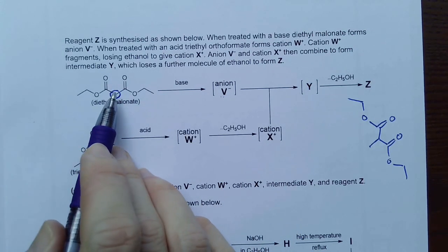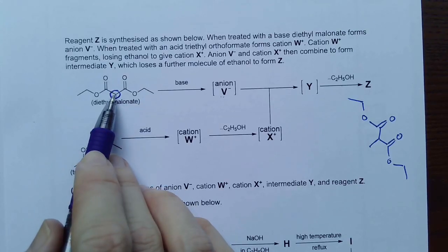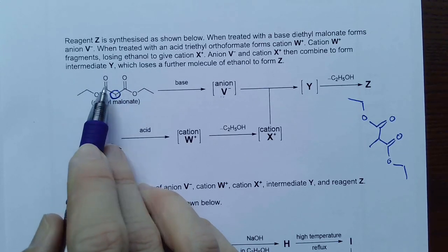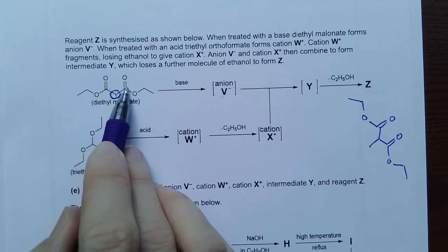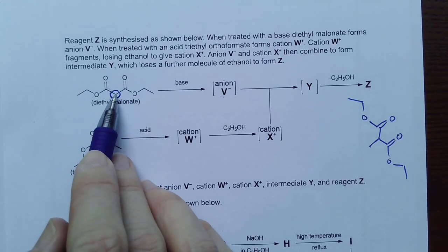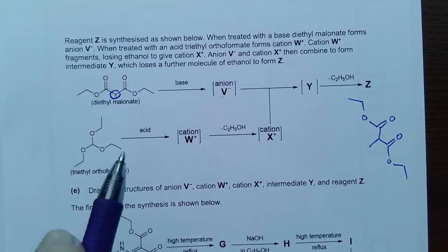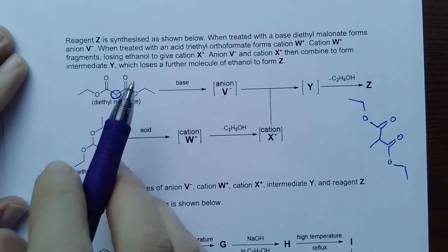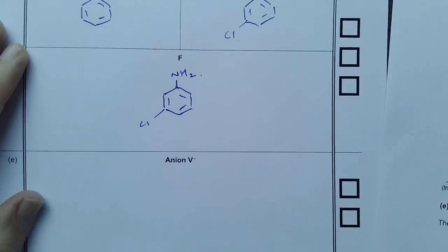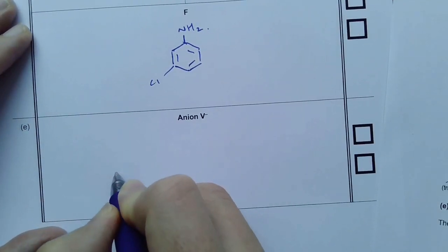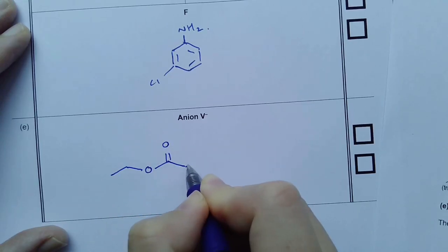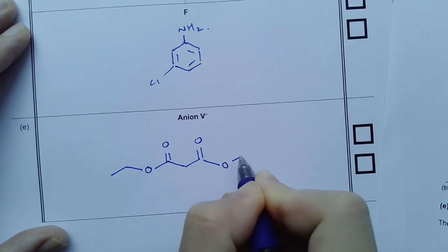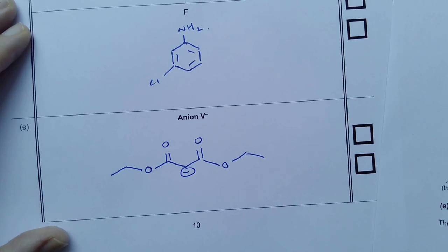And that makes sense because the fact that this carbon is adjacent to two carbonyls means that the negative charge can delocalize. So these are very slightly acidic protons because that negative charge is able to delocalize. So anion V minus, I am now fairly confident, is going to be this, with the negative charge there.